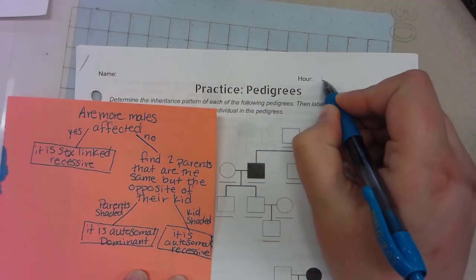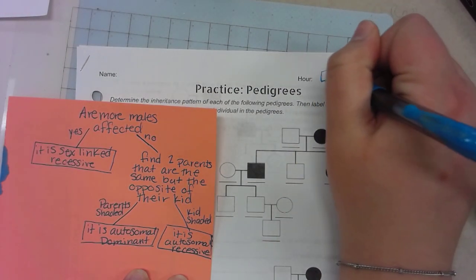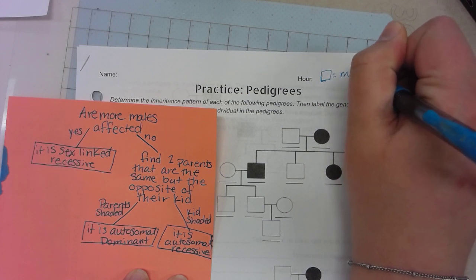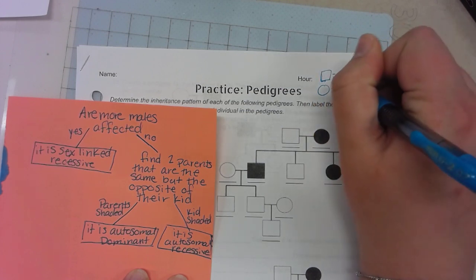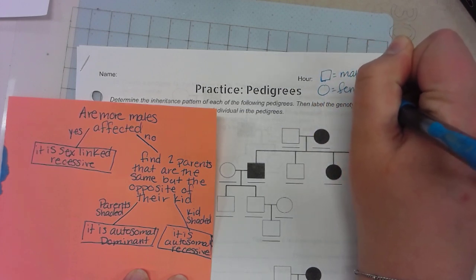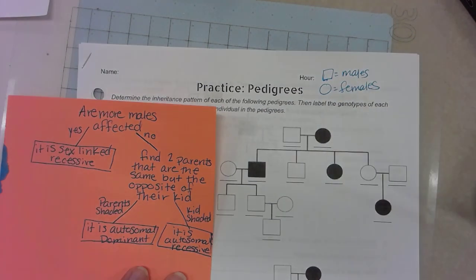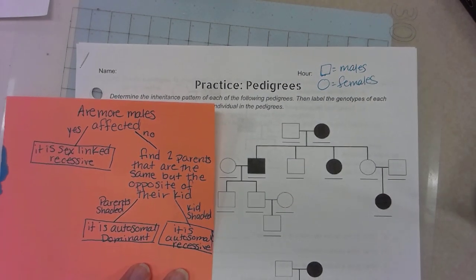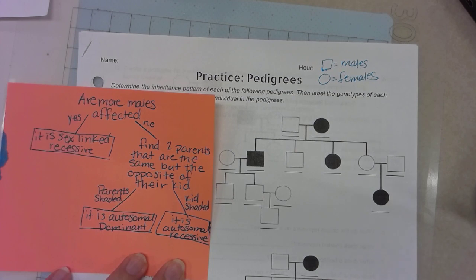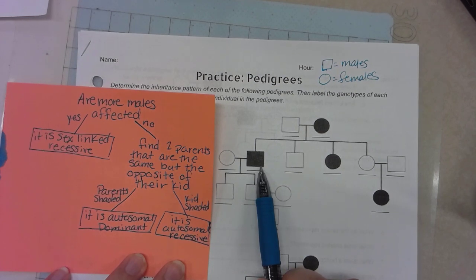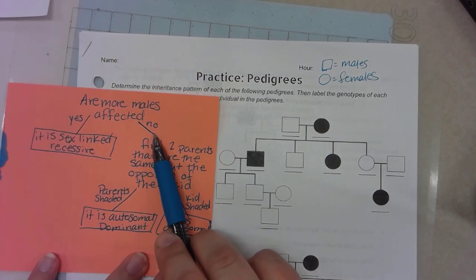We have squares are males and circles are females. And if they are affected, they're going to be shaded in. If they are not affected, they are going to be unshaded. So here we have 1, 2, 3 females that are affected and 1 male that is unaffected. So no, there are not more males that are affected.